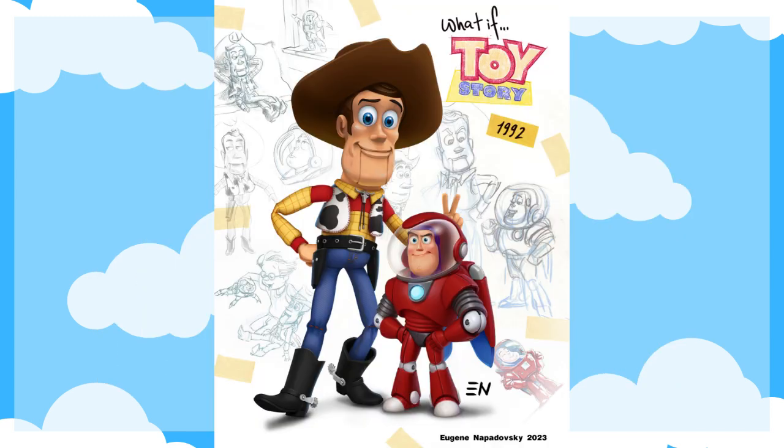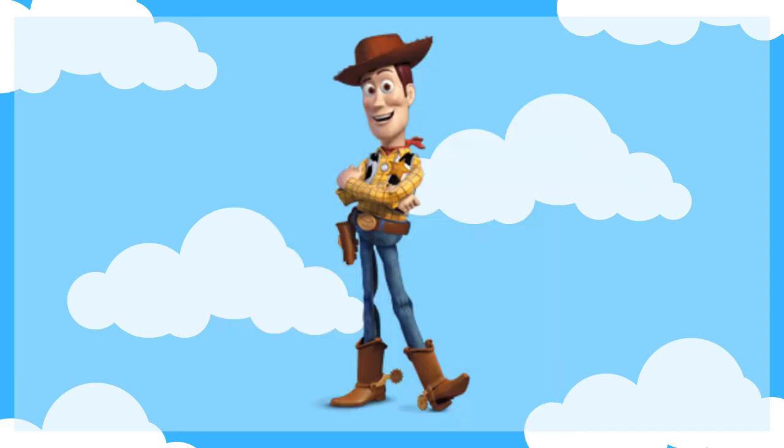Later on, the ventriloquist aspects of Woody's design would ultimately be scrapped because he would look too sneaky and mean, and that's not what he was intended to portray. However, they kept the name Woody as an homage to the Western actor Woody Strode.